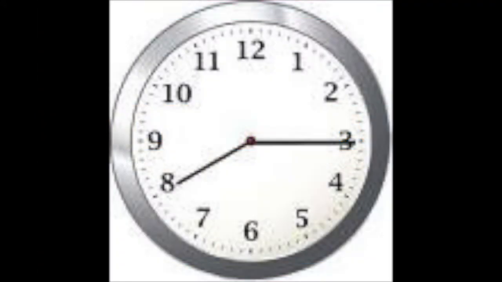Okay, let's do some examples. On this clock, we see that it is 8:15 because the hour hand is pointing to the 8, and the minute hand, if we count by 5s, 5, 10, 15, is on the 3, so it is 8:15. Another way we can say this is 1/4 past 8 or 1/4 after 8.